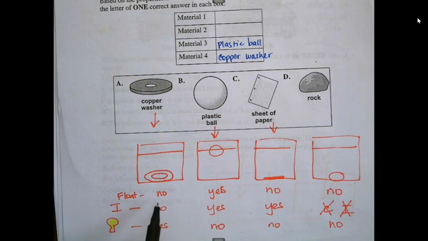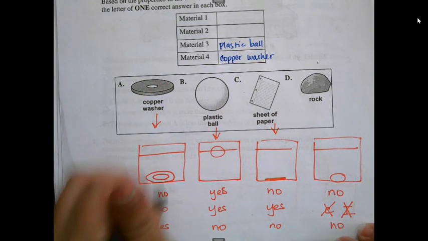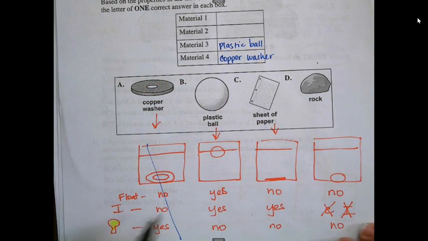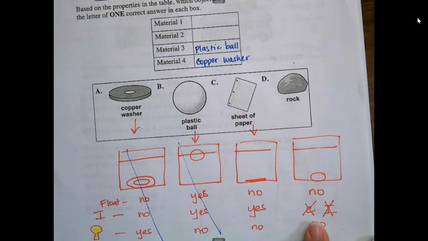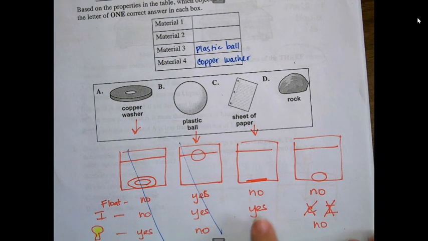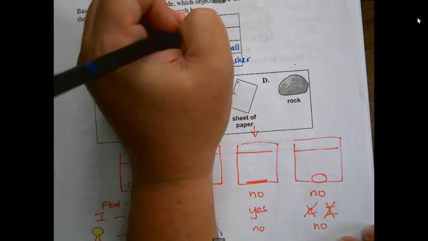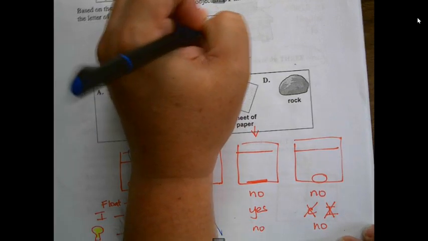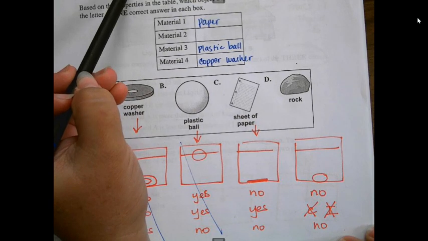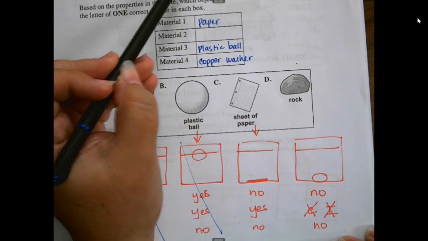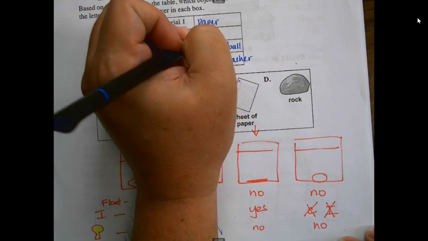So I'm done with copper washer. I'm done with plastic ball. So it's between the sheet of paper and the rock. So the paper is the insulator, so that's going to be 1. And then the rock, let me just verify. No, it does not insulate. No, it does not float. And no, it does not conduct electrical energy.